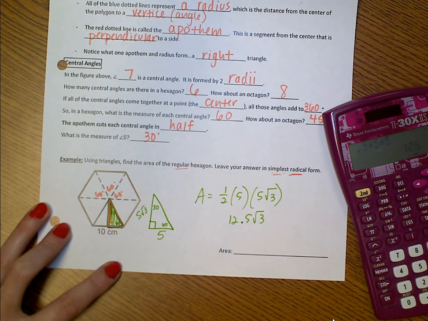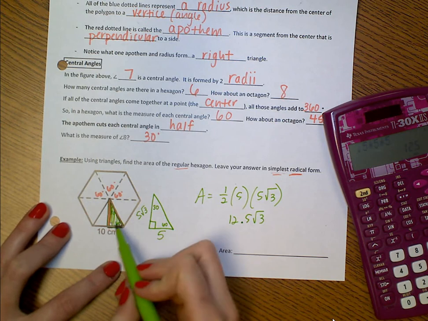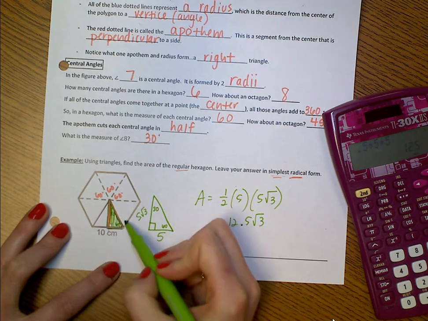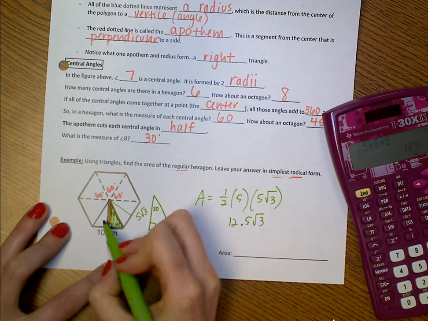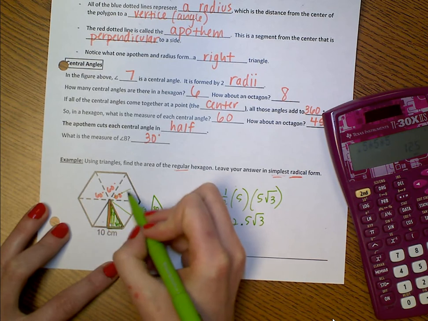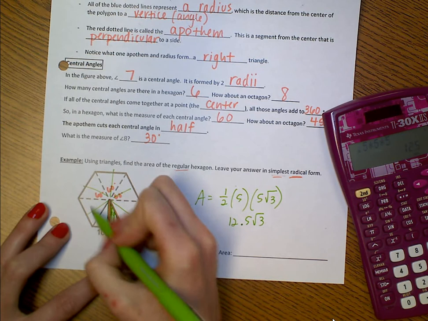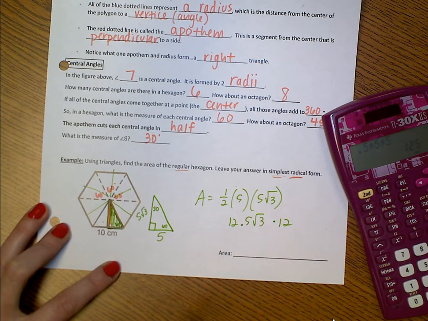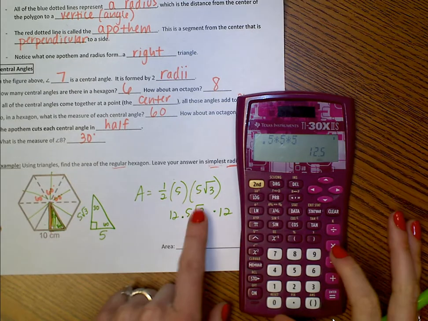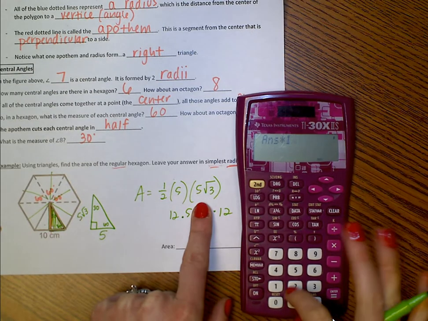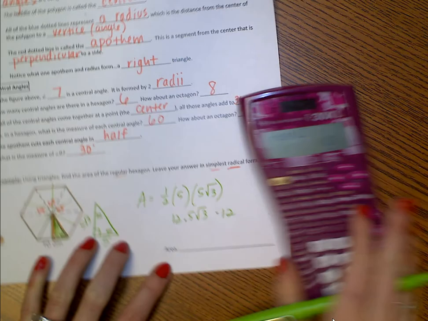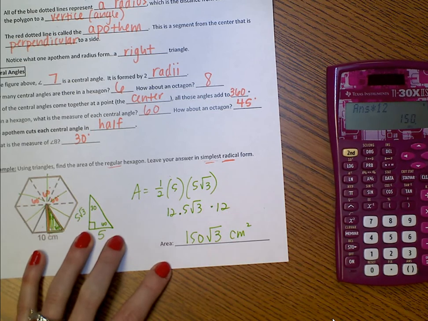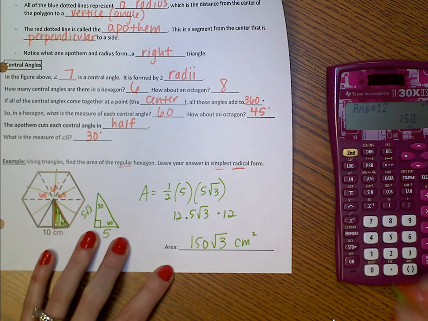So how many triangles are there that look like that in the whole shape? Well, there's 2 there, and actually there's going to be 2 per side, because there's 1, 2, 3, 4, 5, 6, 7, 8, 9, 10, 12 of them. 2 per side, 6 sides. So if I multiply that by 12, same thing, don't put the radical 3 in your calculator. 12.5 times 12, 150 radical 3 centimeters squared. That would be the total area of the entire hexagon.